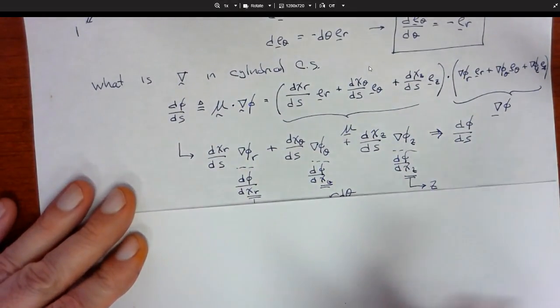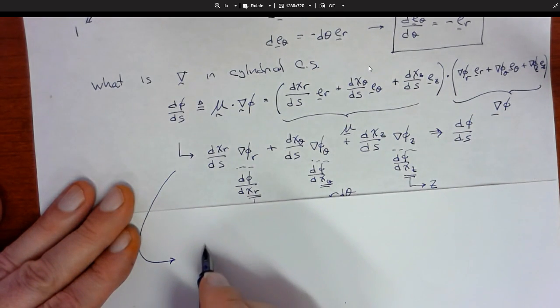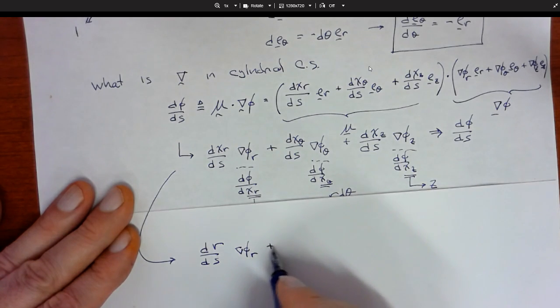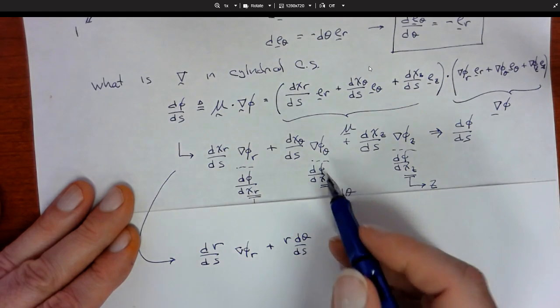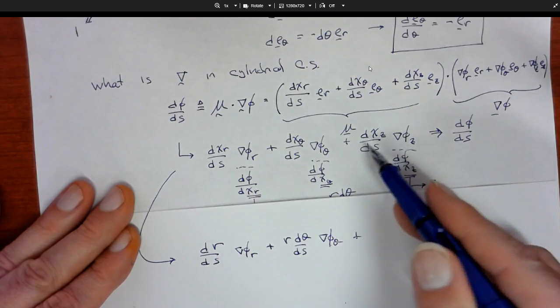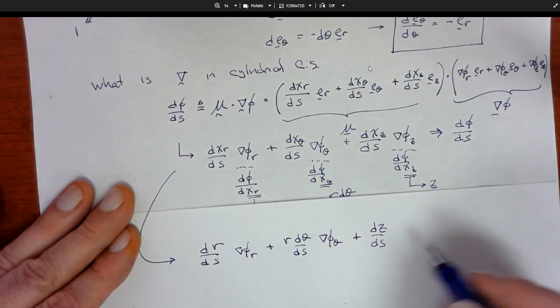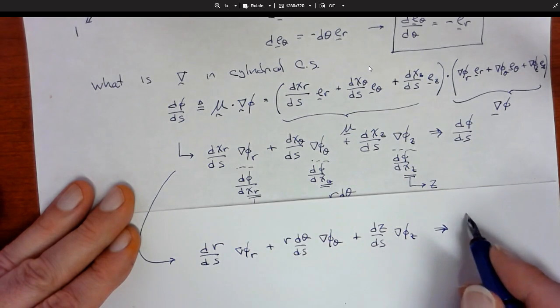All right, so what I'm saying here is this result now just becomes dr ds times this unknown component d phi r, right? This term here becomes r d theta ds times this component here d phi theta. That's what we want to find out. This term here becomes, well, this is just z, so dz ds times its component d phi z. And we want this all to go to d phi ds, right?